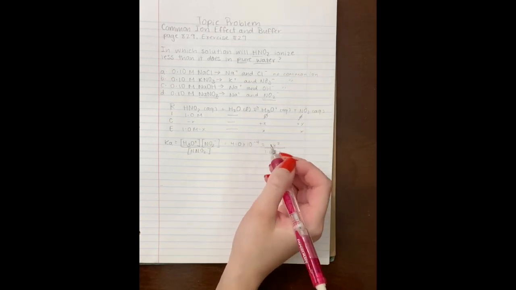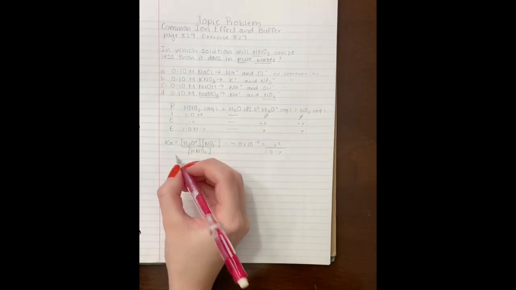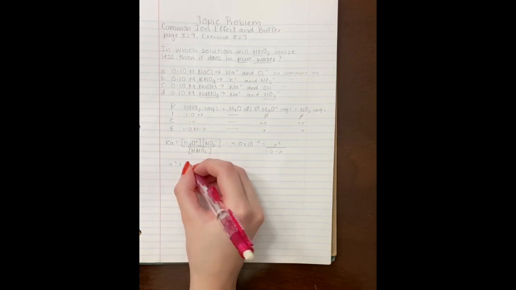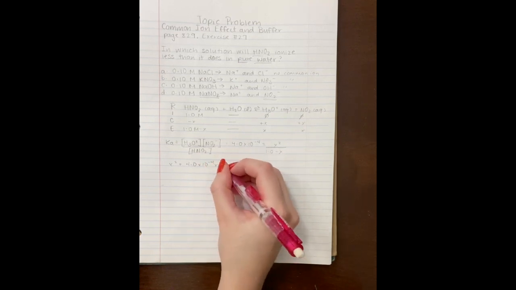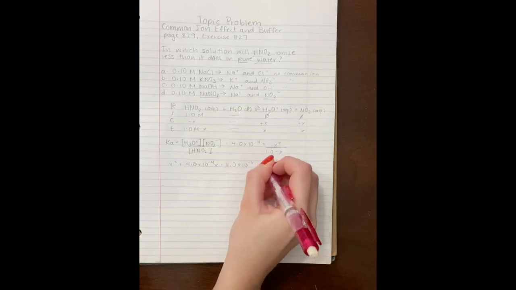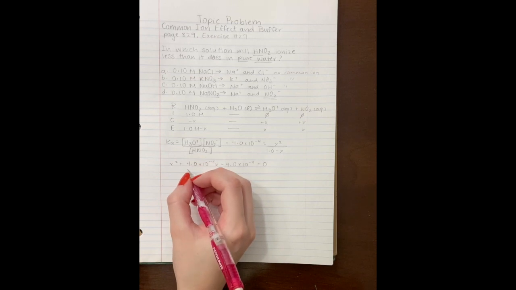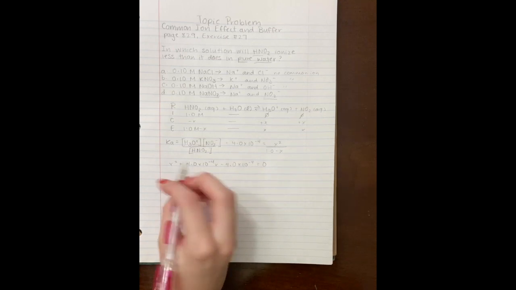Unfortunately, because of the Ka, x is not small, so we have to cross multiply to solve for x. So when we cross multiply, we get the expression x squared plus 4.0 times 10 to the minus 4 x minus 4.0 times 10 to the minus 4 is equal to 0. Then we put that into the quadratic equation, defining a as 1, b as 4.0 times 10 to the negative 4, and c as negative 4.0 times 10 to the negative 4.